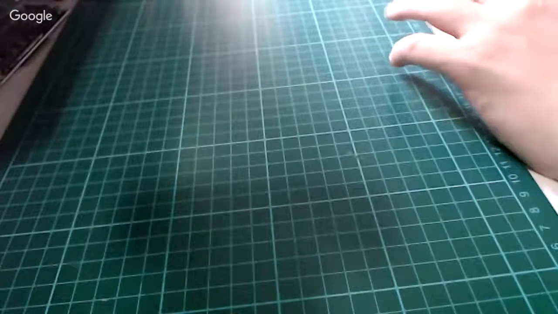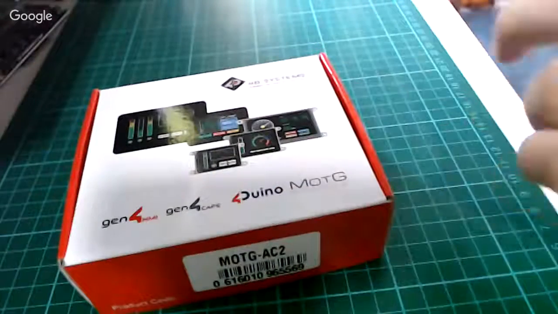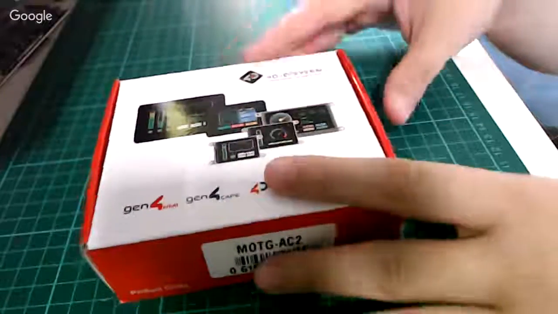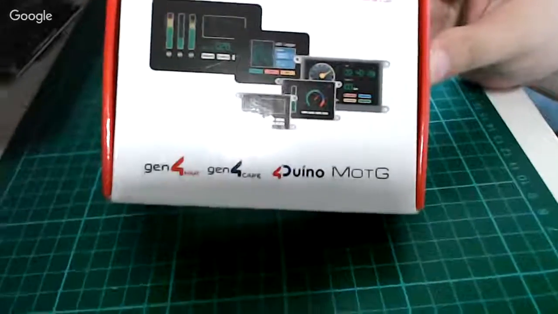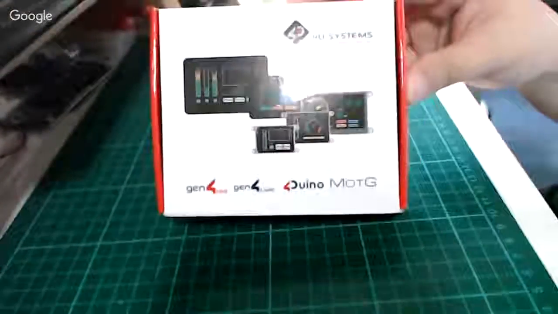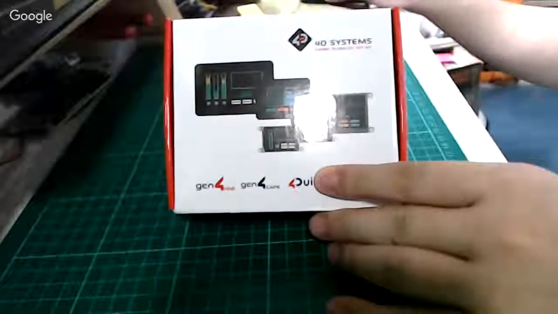Apart from these display modules, there are actually a couple of other things that they have as well. I want to talk a little bit about the MultiG. If I remember the name correctly, MultiG stands for Modules on the Go. I'm just trying to shift the camera so that I can capture it.